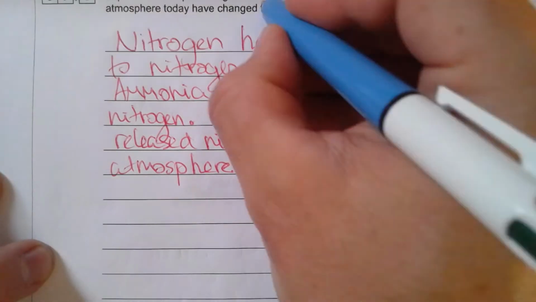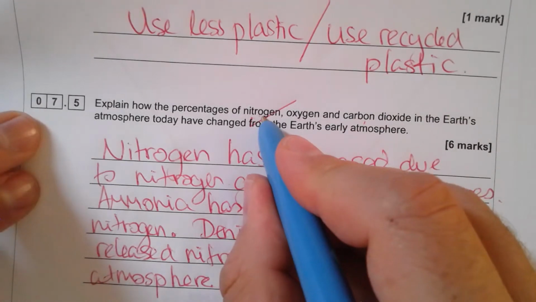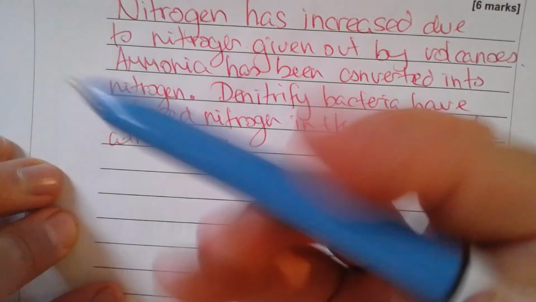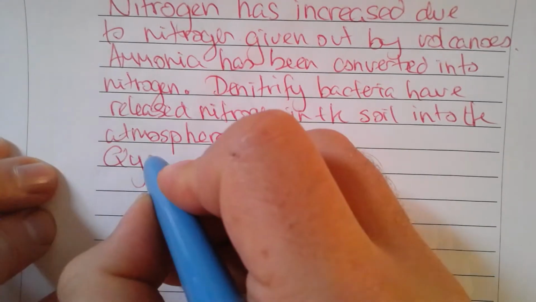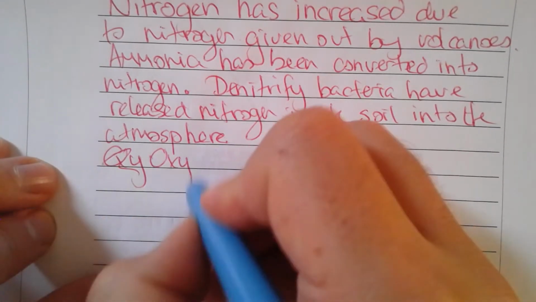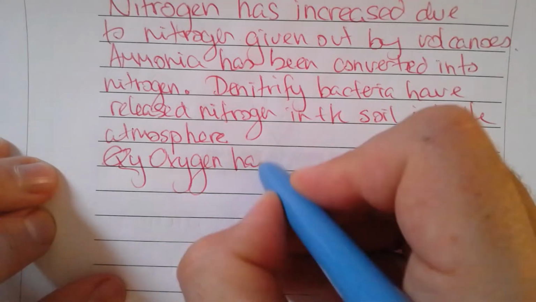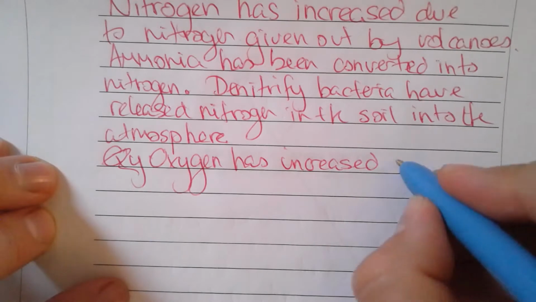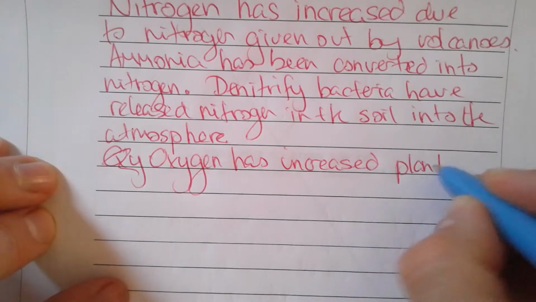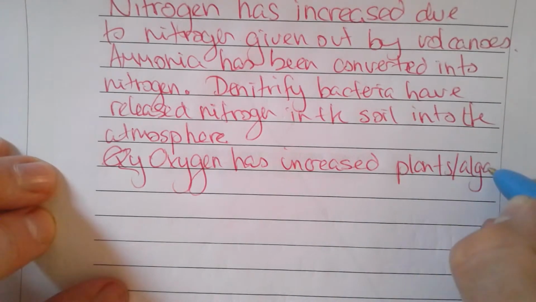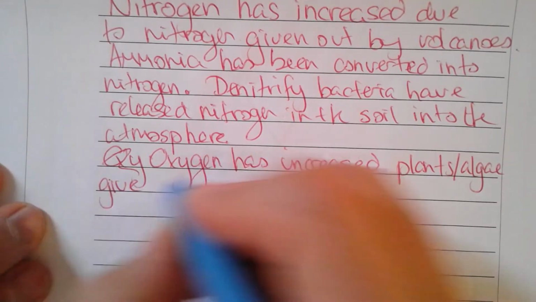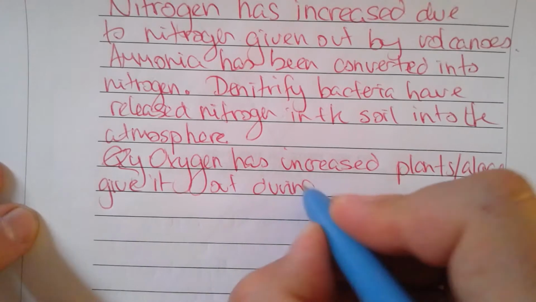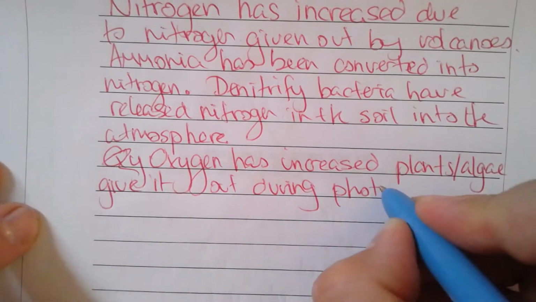Oxygen next, so we've done nitrogen, that's taken care of. Oxygen has increased as well, because plants and algae give it out or emit it during photosynthesis.